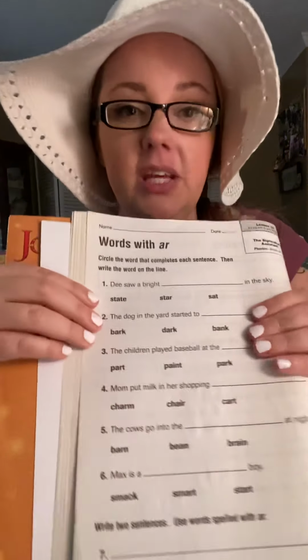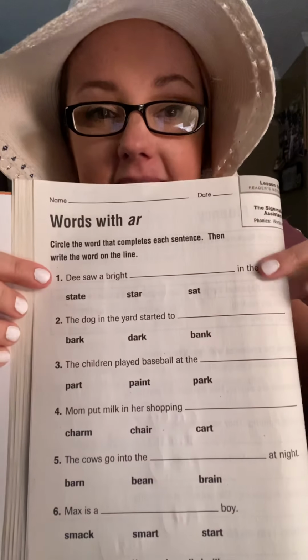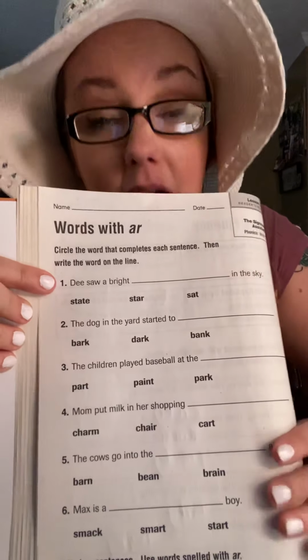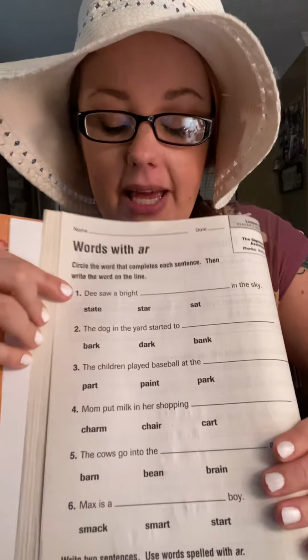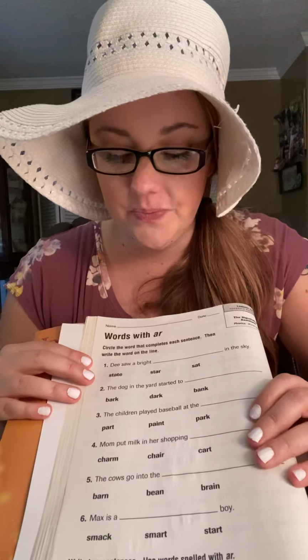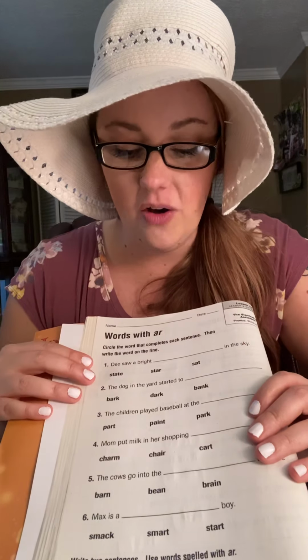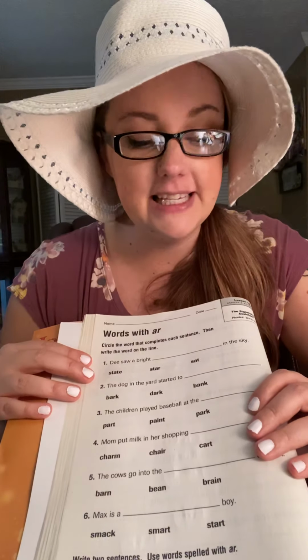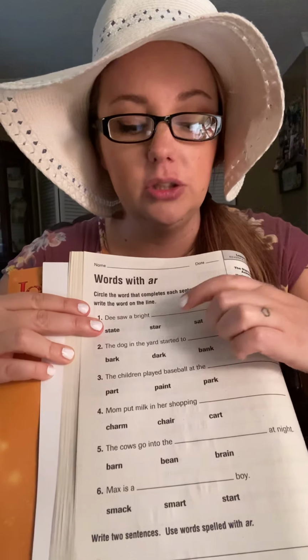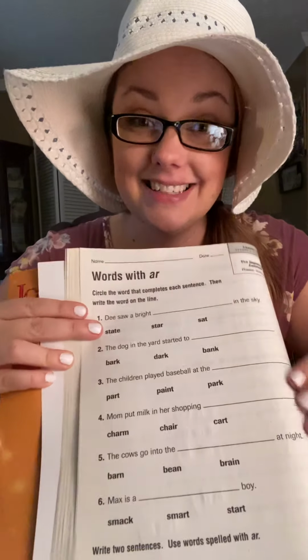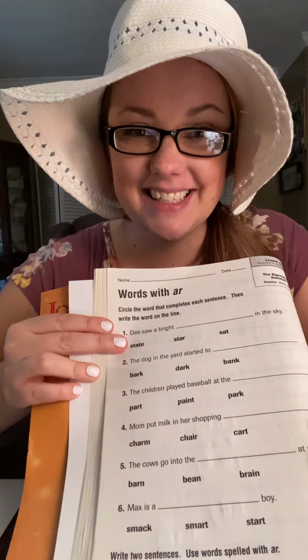So on page 46, it gives you the sentence with the blank, and then it gives you 3 options. So we're going to try to figure out and circle which option goes in the blank, okay? Number 1, D saw a bright blank in the sky. State, star, or sat. What did she see in the sky, guys?